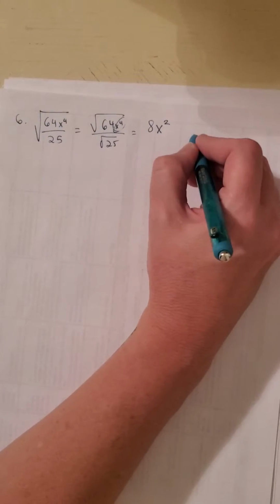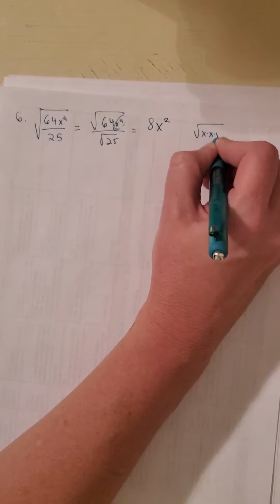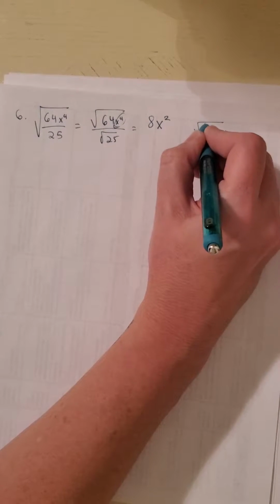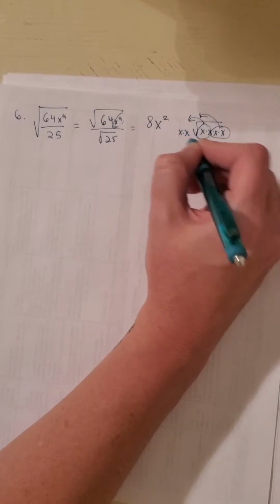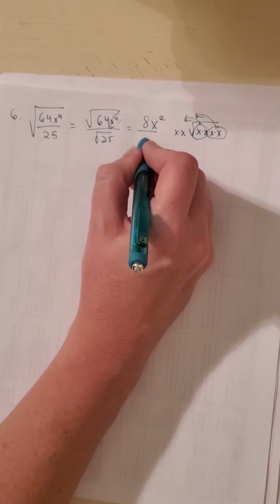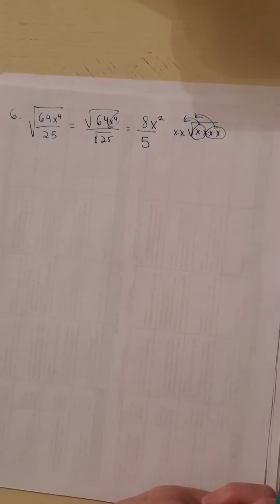And I'll show that again off to the side. I have a group of x times x times x times x. I can pull out one group of x's. I can pull out a second group of x's. And x times x is x squared. And then in the denominator, I would have the square root of 25, which is 5.